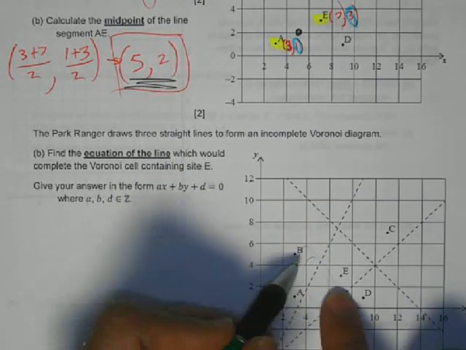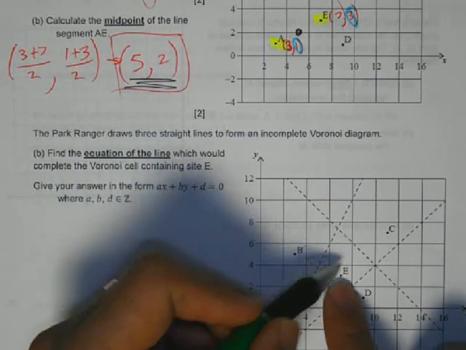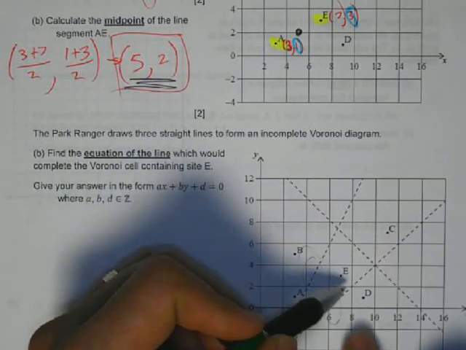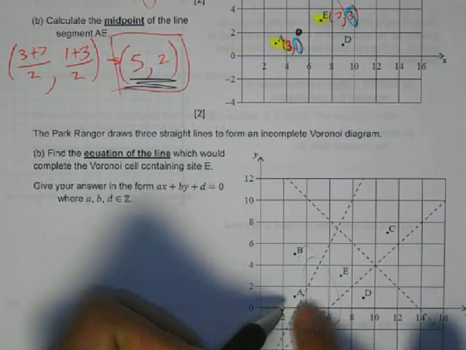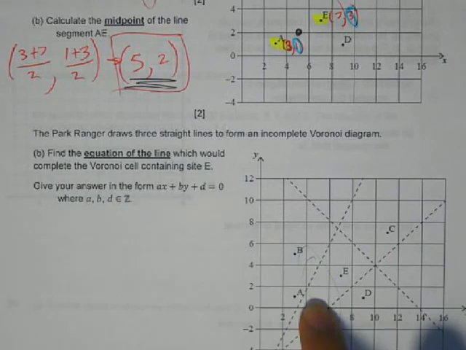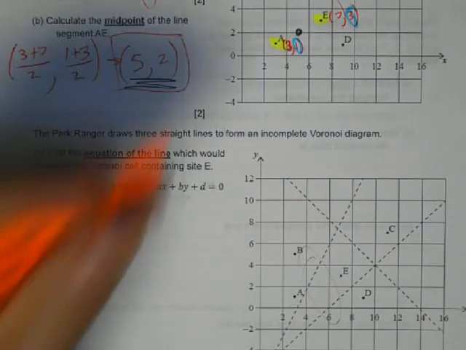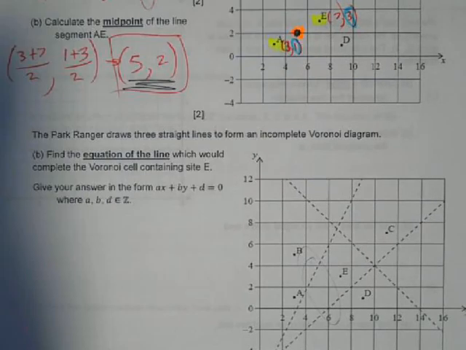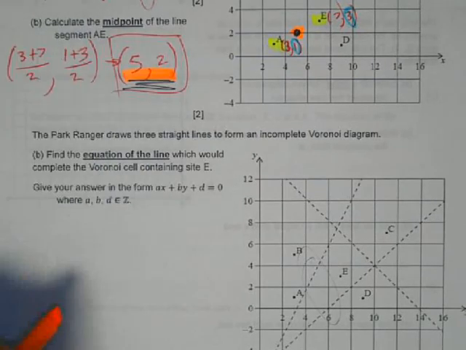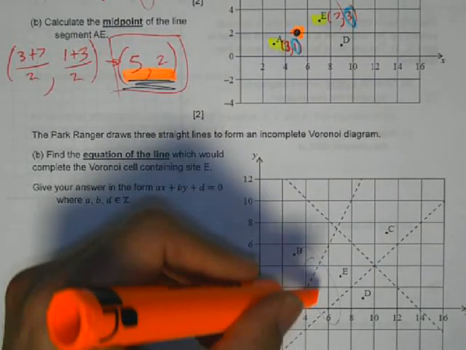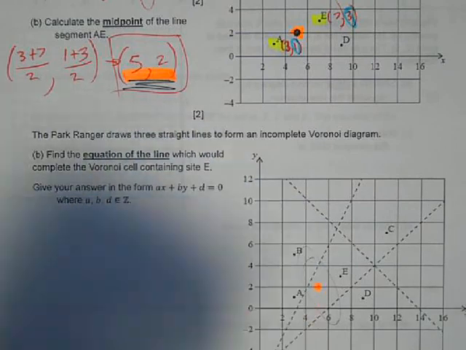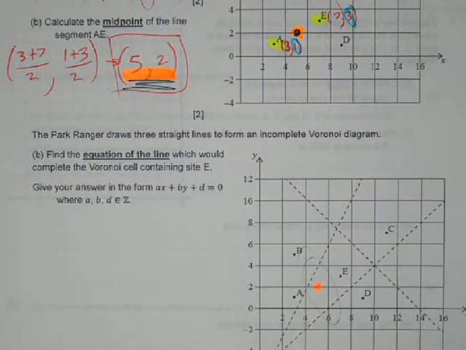We've got the line between B and E. We have the line between E and C. We have the line between E and D. We don't have the line between A and E. Fortunately, we know the midpoint is 5, comma 2. So I'm going to put 5, comma 2 right there. That's my midpoint. And we want to find that formula.